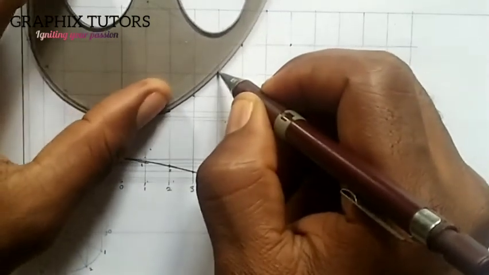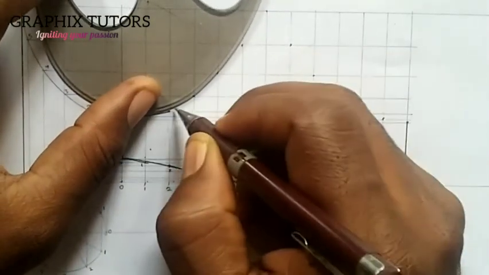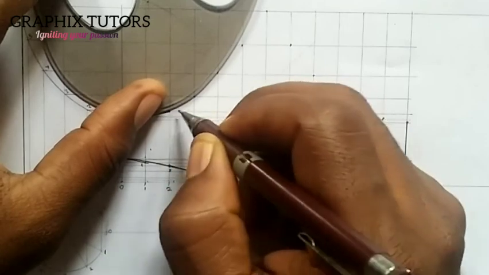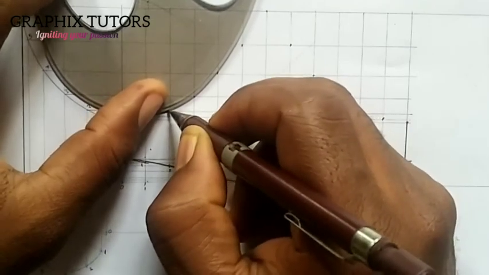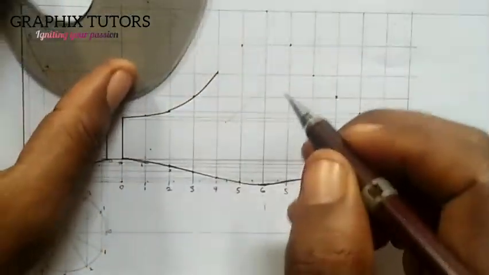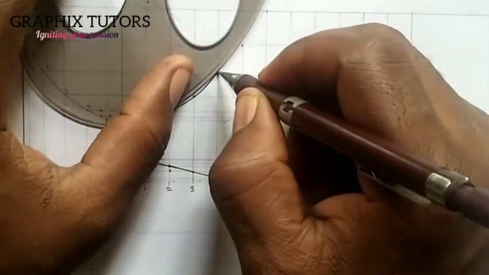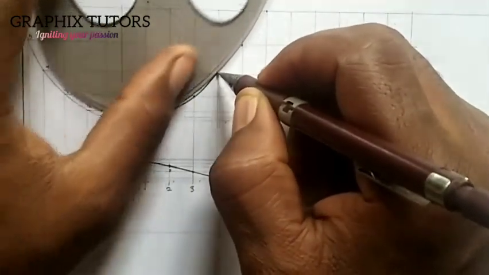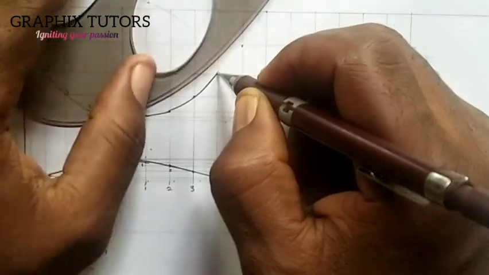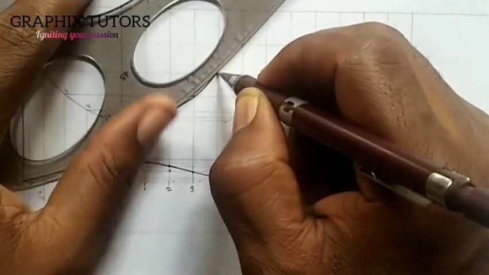This to this, and this to this, and do the same thing here too.